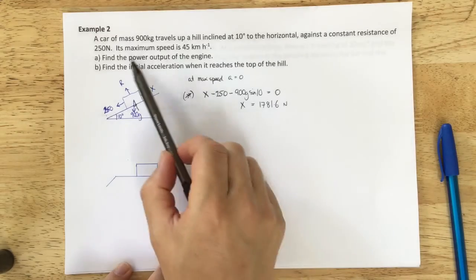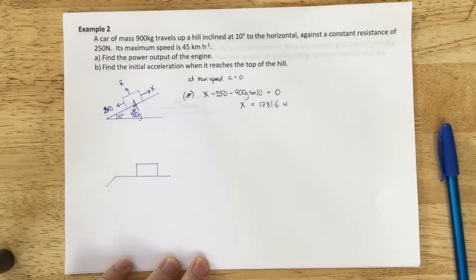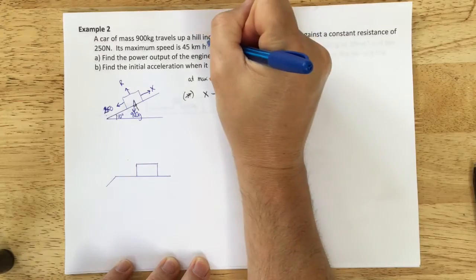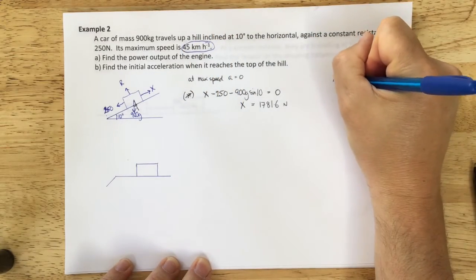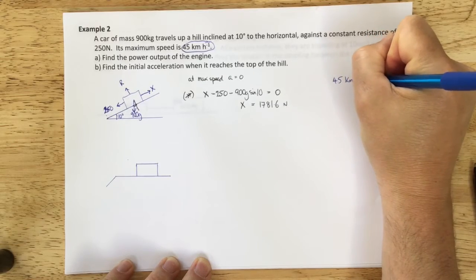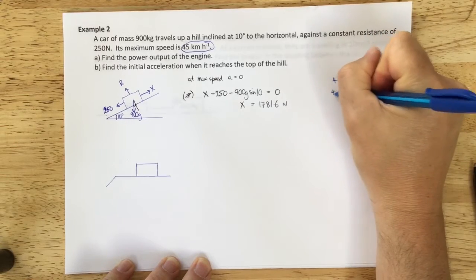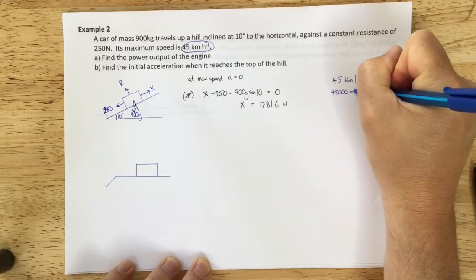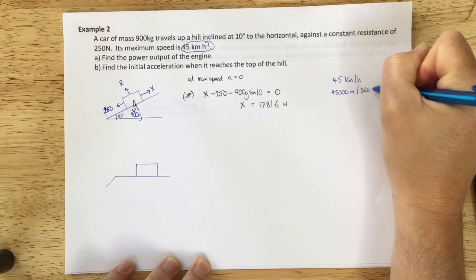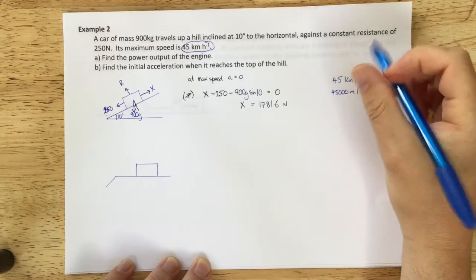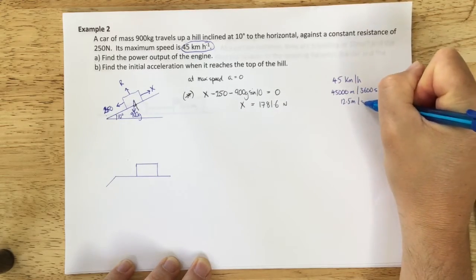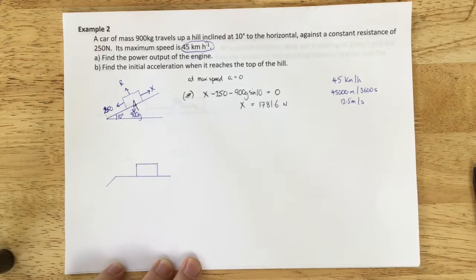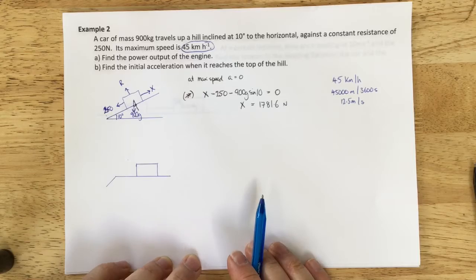Now, again, we know that its maximum speed is 45, but just be careful here. It's 45 kilometers per hour, and we're working with meters per second. So a quick recalculation: 45 kilometers per hour is 45,000 meters in 3,600 seconds. That works out at 12.5 meters in 1 second. So 12.5 meters per second is our maximum velocity, or maximum speed.